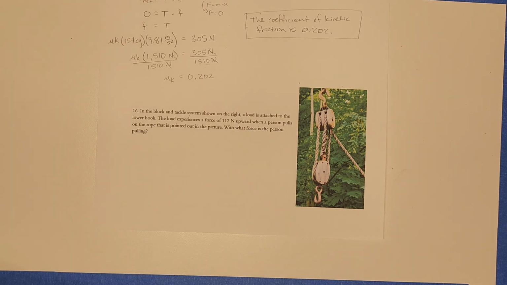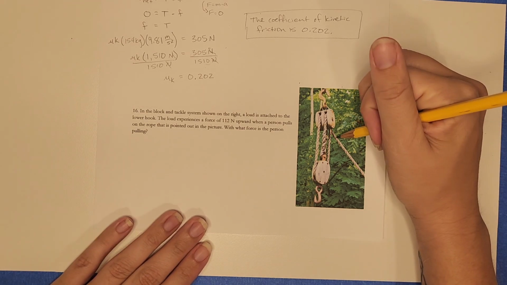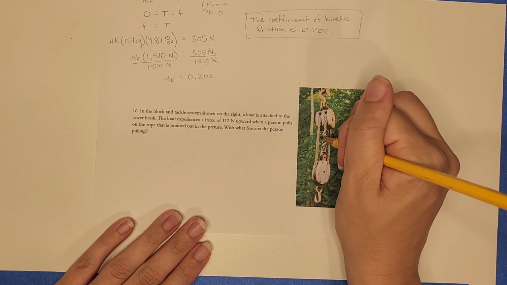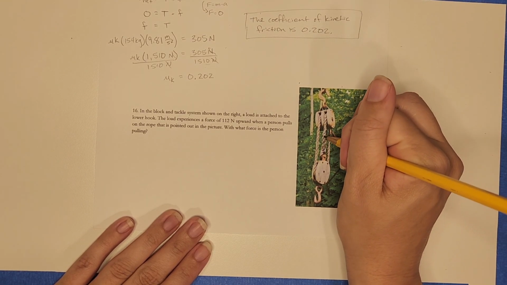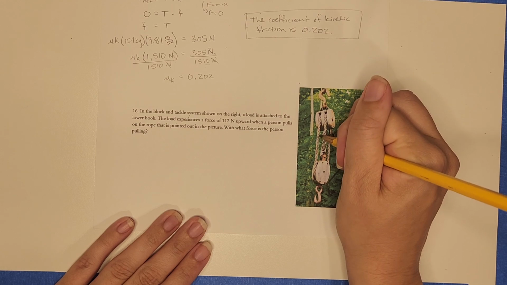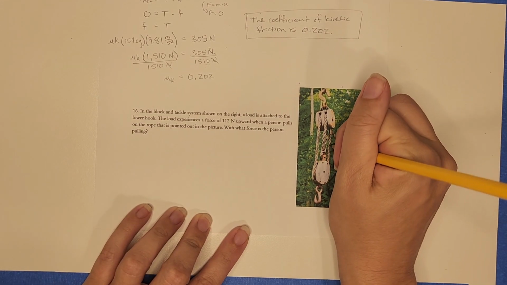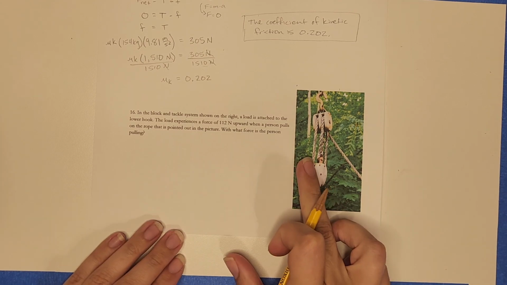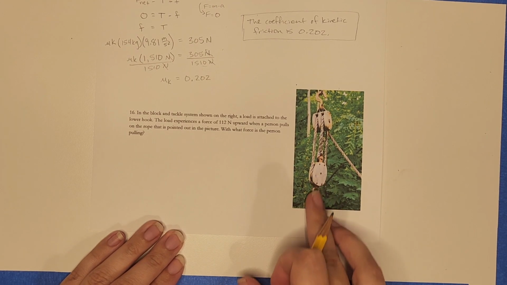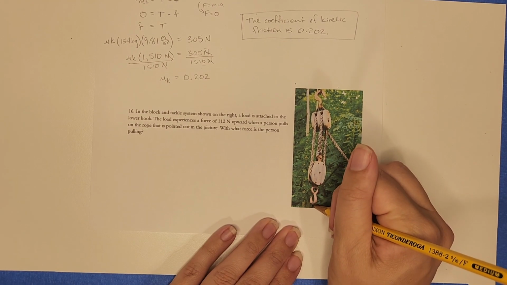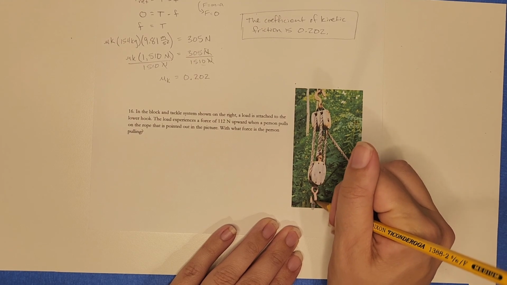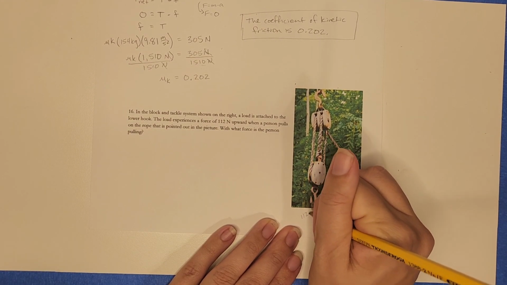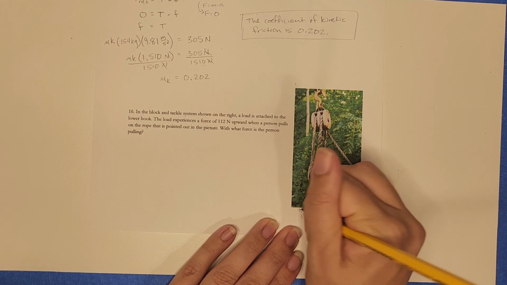Okay, so we have one person pulling here, and then a total force from all 3 of these pieces of rope that adds up to 112 newtons, because it's ultimately this object, this load, that is experiencing 112 newtons upward.